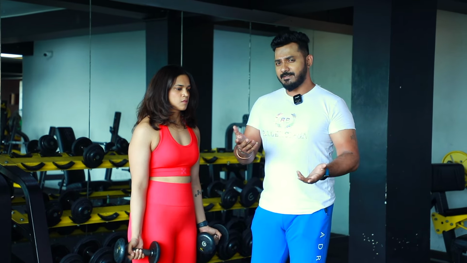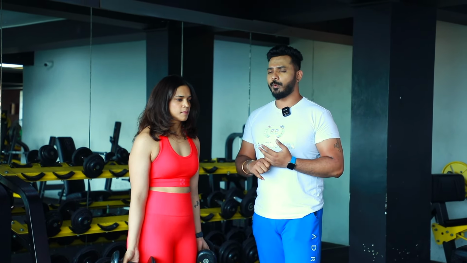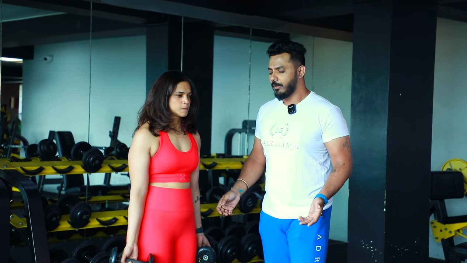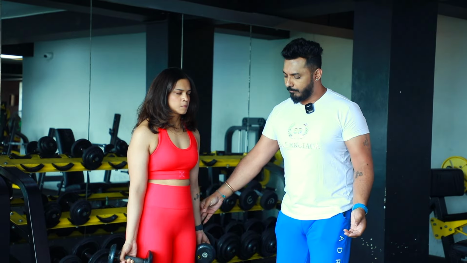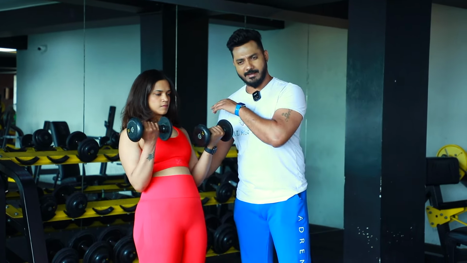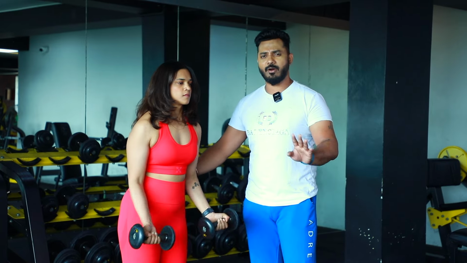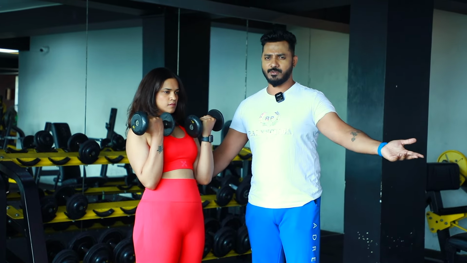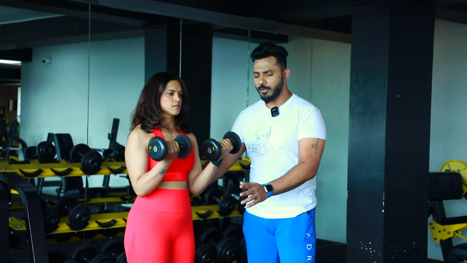So if the weight is high, what do you do? Many people have this question, and many people use the wrong form and technique. When the load is high, people usually start to move their hips forward and back. This is a very bad and wrong technique. Rather than going to the muscles, the load goes to your lower back, which in the long run may cause lower back injuries. So do not do this.